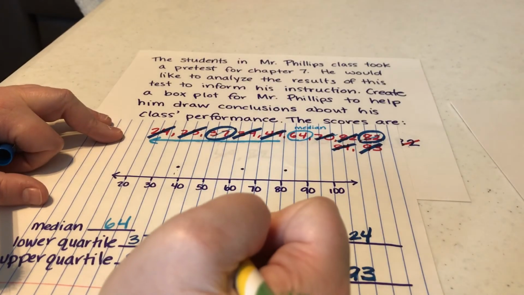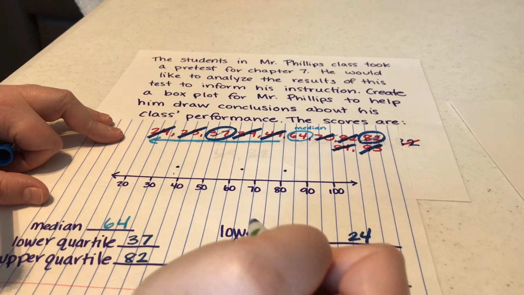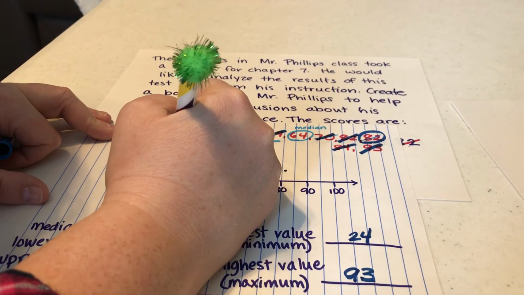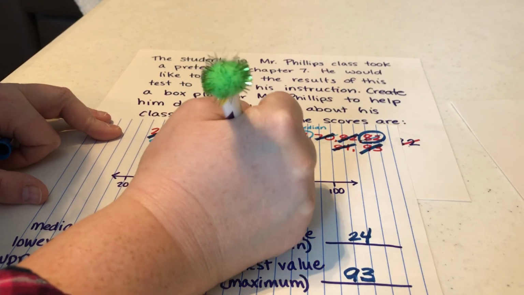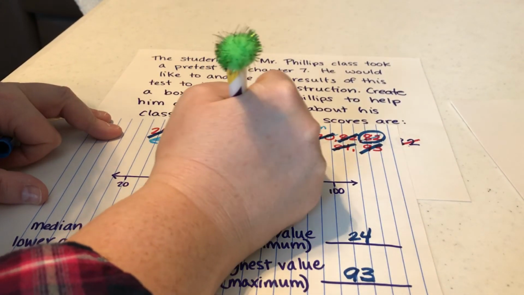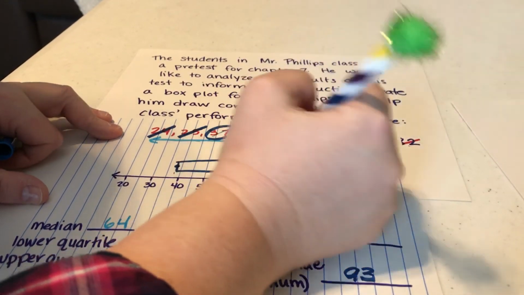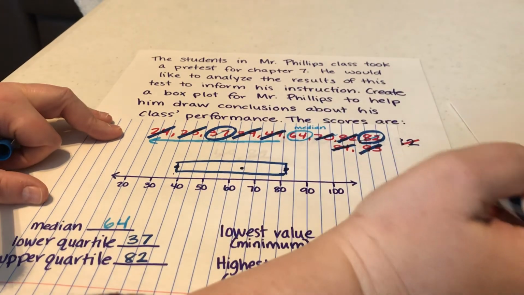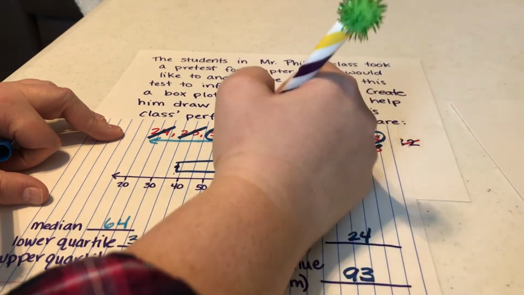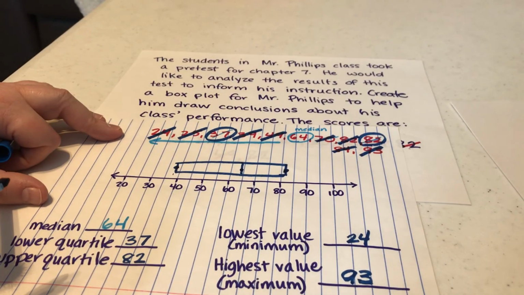And so I'm going to make my box around and connecting that lower and upper quartile. So I go all the way around here and I connect these two together. Okay. Make my dot a little bigger. And don't forget, I then make a vertical line through my median in the center.